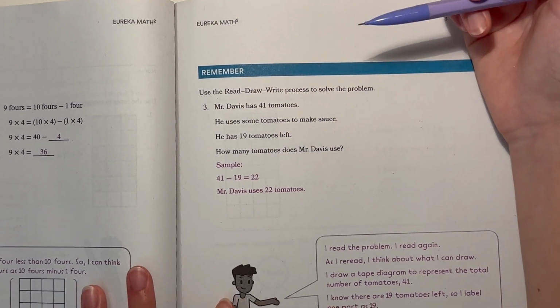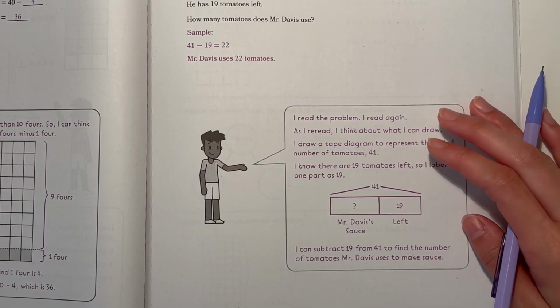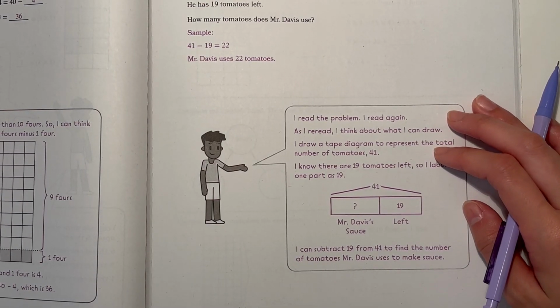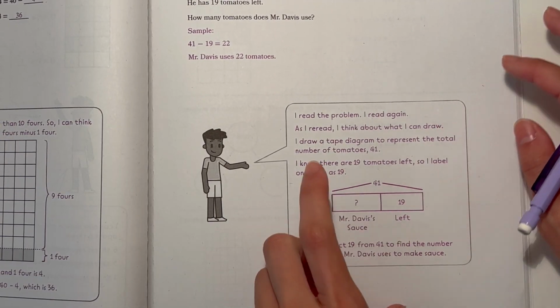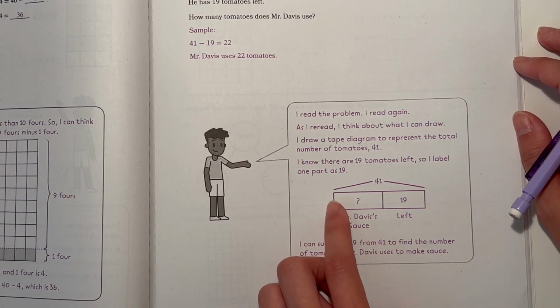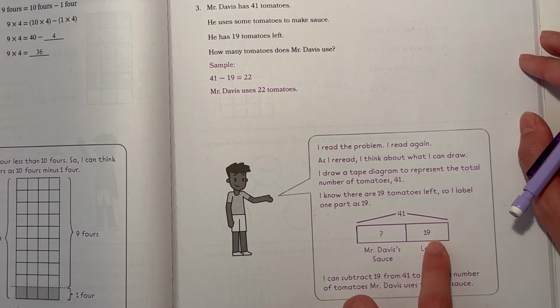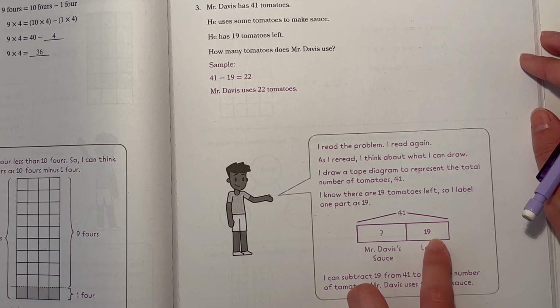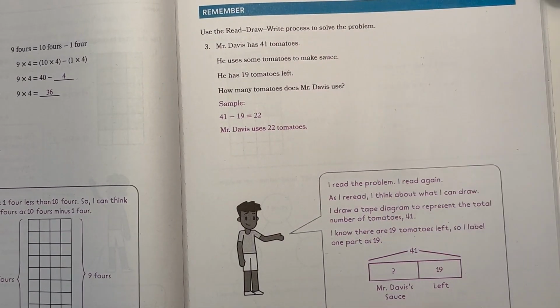So here's what they did. They read the problem, like make sure you understand the problem, and they just did the tape diagram. Total's 41, and he uses some tomatoes to make the sauce. So the unknown here is the number of tomatoes used. So we know how many is left, so we want to find out how many he used for the sauce. You just do the subtraction to get your answer, 22.